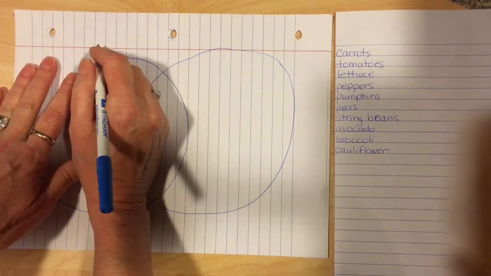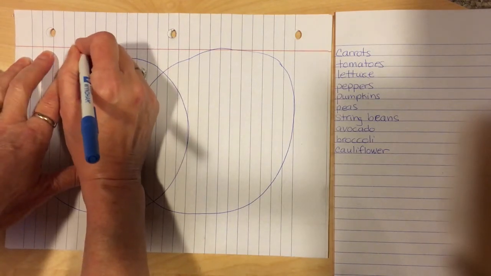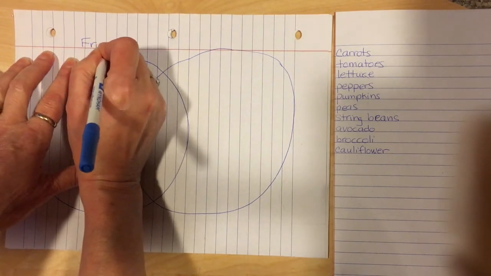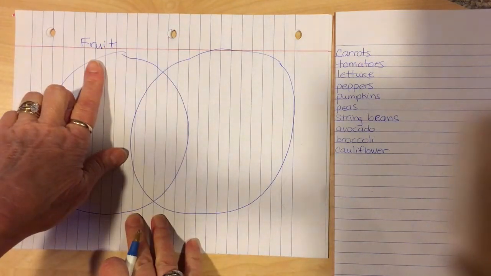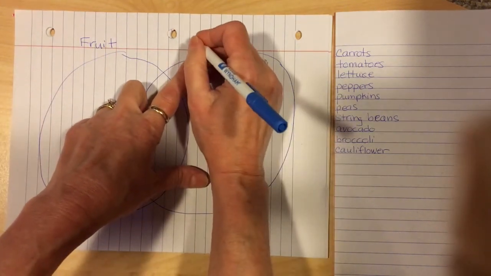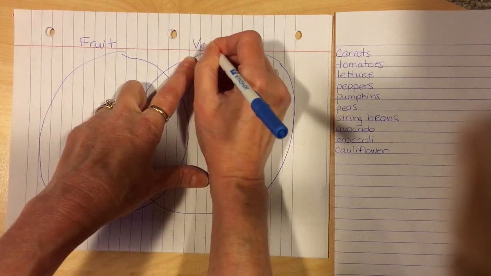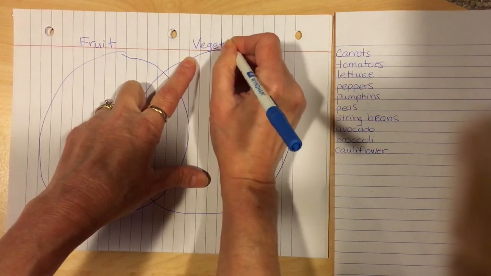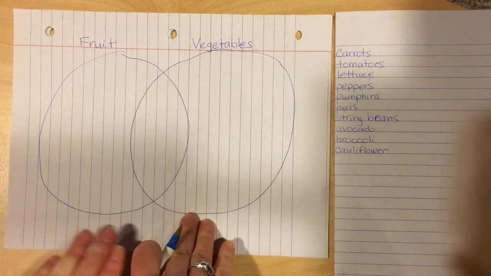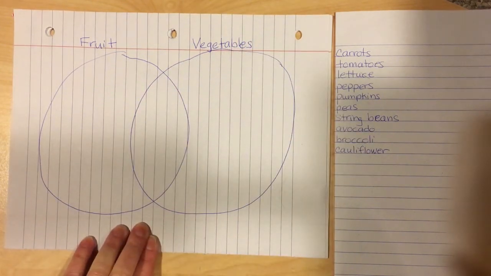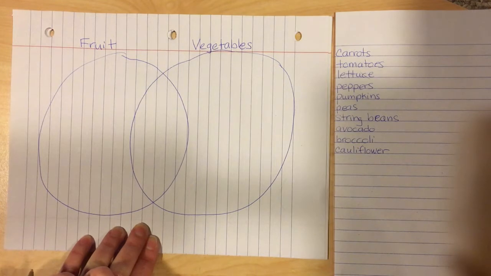On this side, we are going to write fruit. And on this side, we are going to write vegetables. So if at any time you need to stop the video to take more time to read something or to write, please do that and then come back.